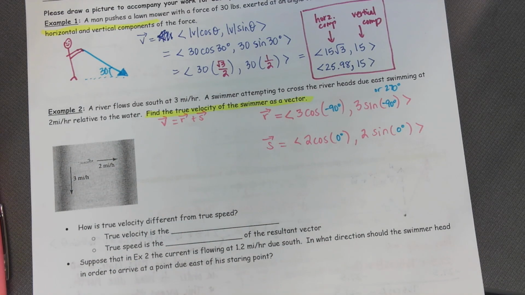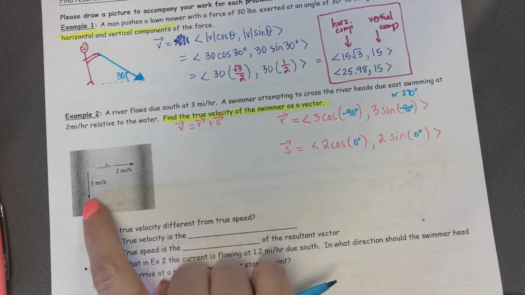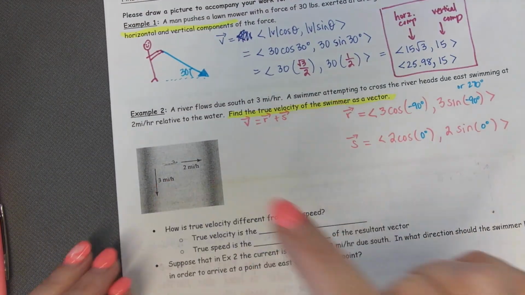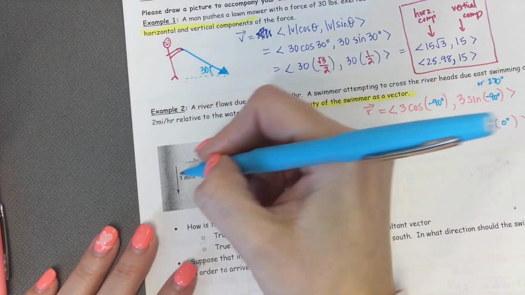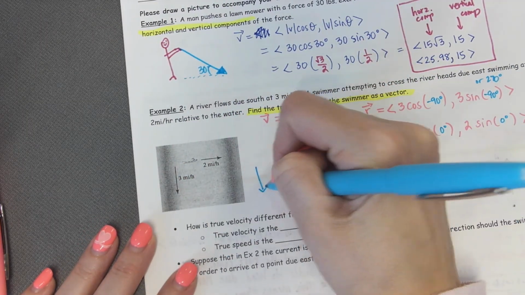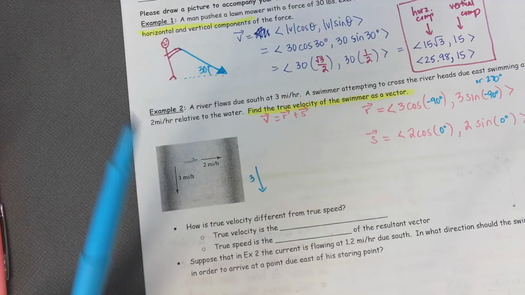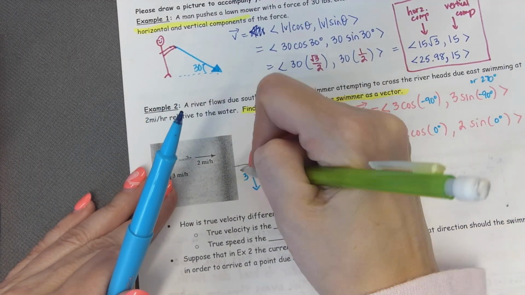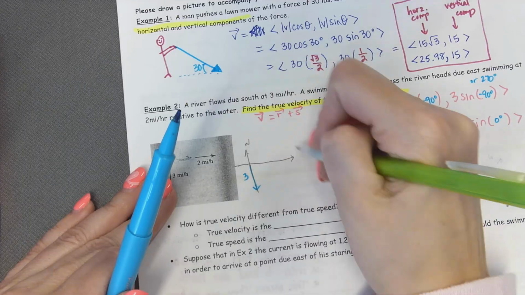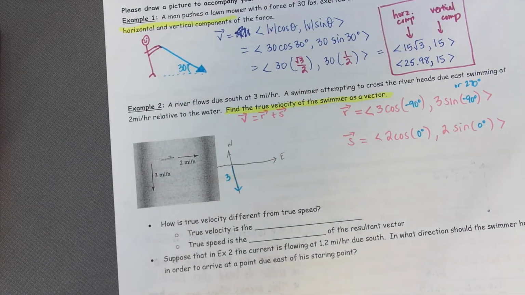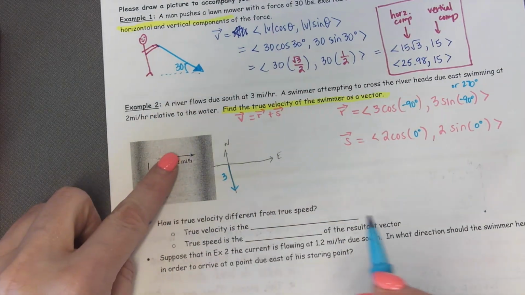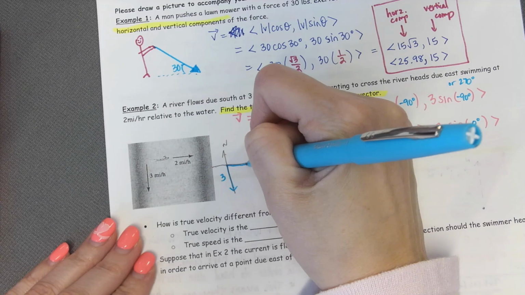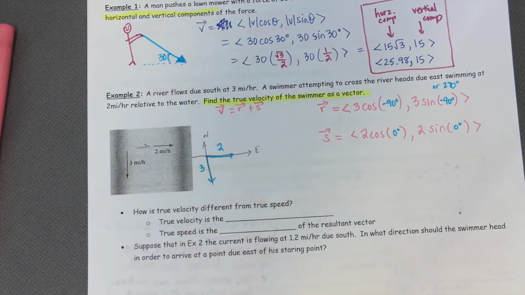All right, let's check in and make sure you guys got the right angles. So for the river, which is right here, think of this on your grid, right? If this is going straight down, that's going to be either negative 90 degrees or 270. Okay, and then here's your swimmer, which is right at 0 degrees.